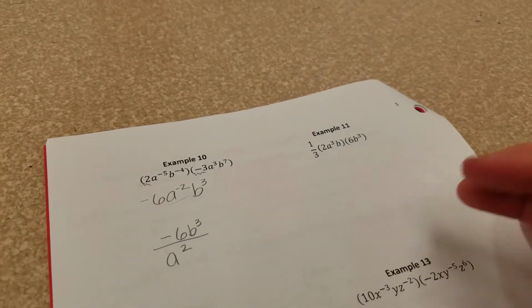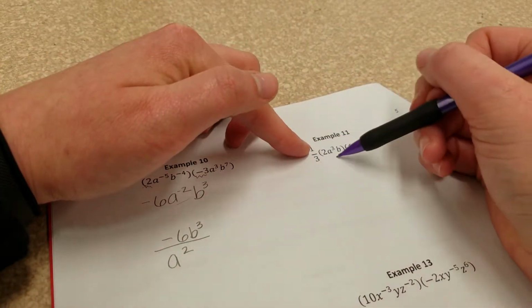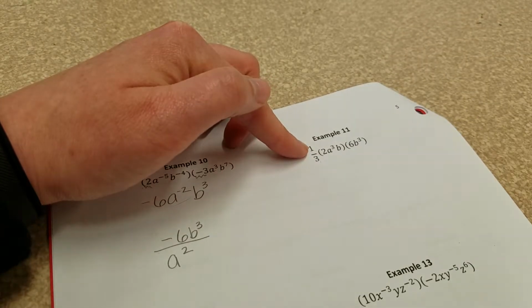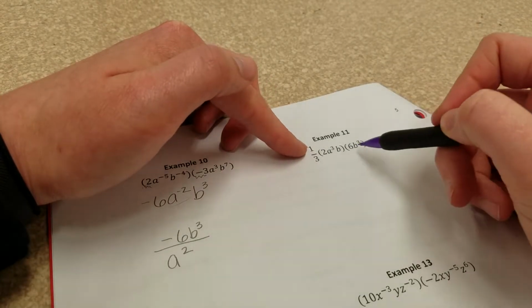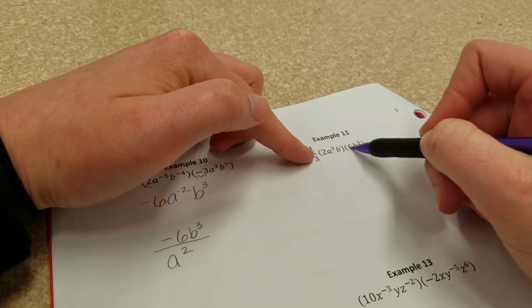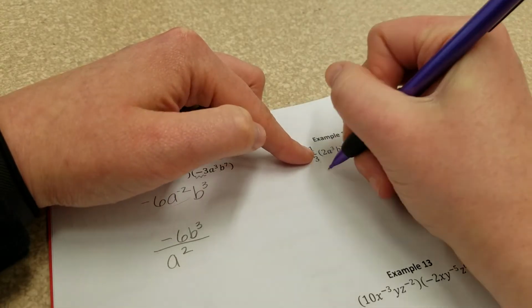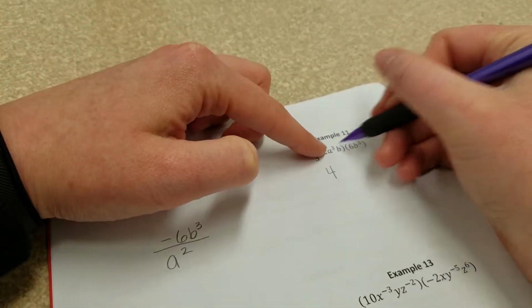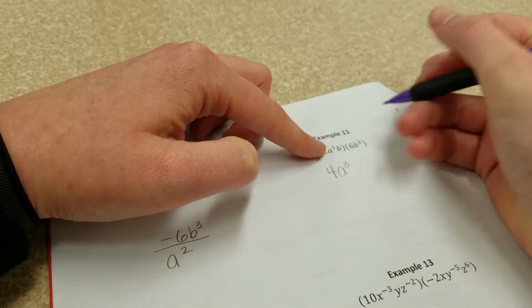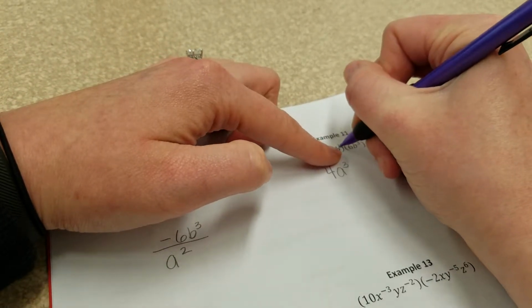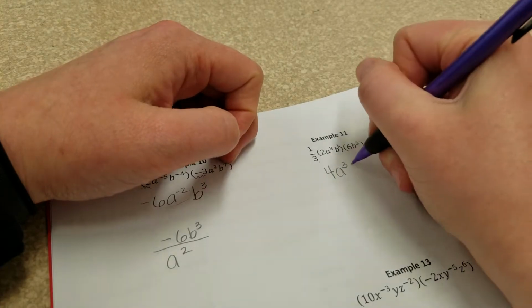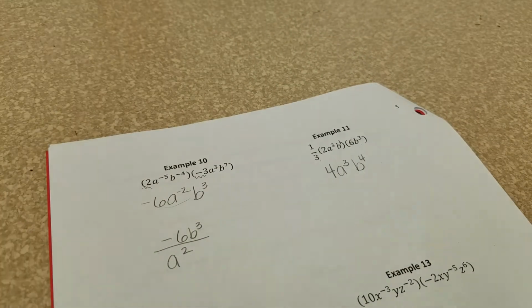Example number 11. 1/3 times 2 times 6. Those are all your constants. I'm going to actually use the commutative property. 1/3 of 6 is going to be 2, and 2 times 2 is going to be 4. a, there's only one of them, so a to the third. b, this is b to the first, so 1 plus 3 is 4. Final answer.